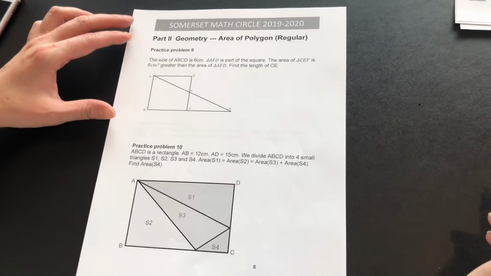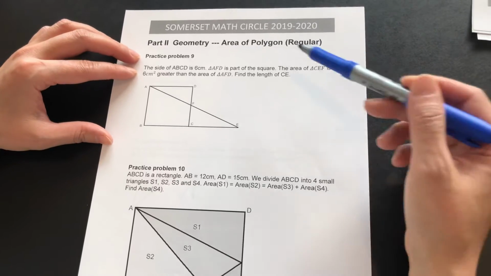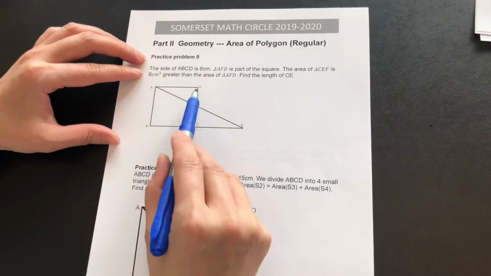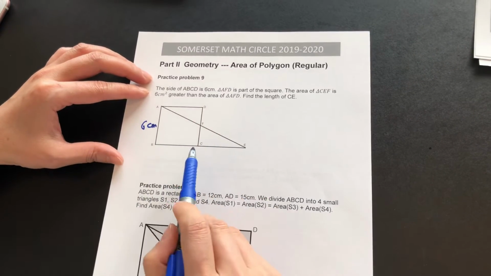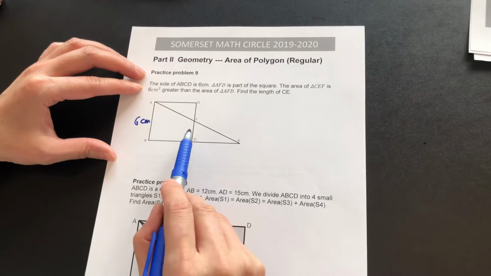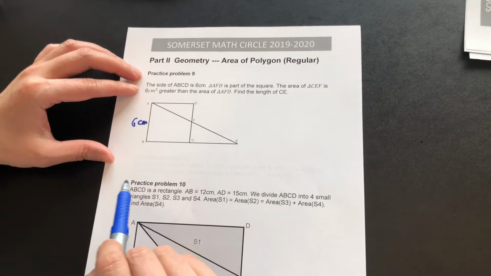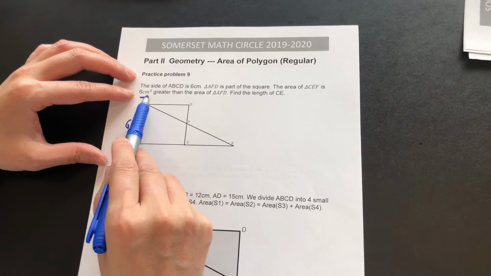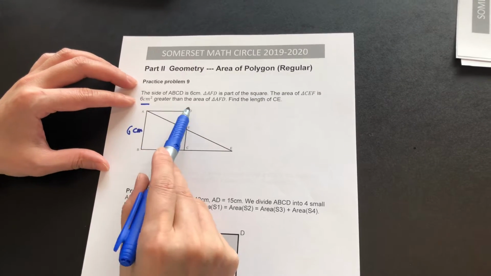Part 2, Geometry. Let's look at the problem. First problem, number 9. ABCD is a square with side 6 centimeters. Triangle AFD is part of the square. The area of CFE is 6 square centimeters greater than the area of AFD.